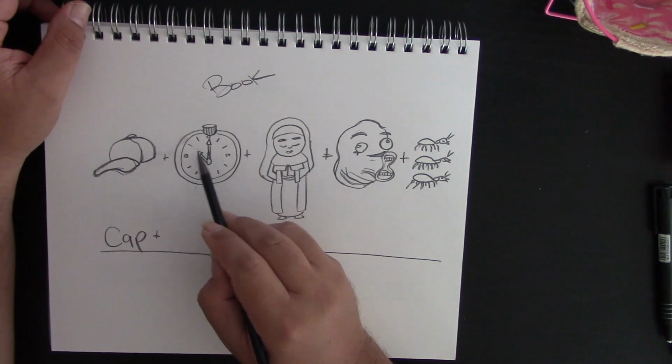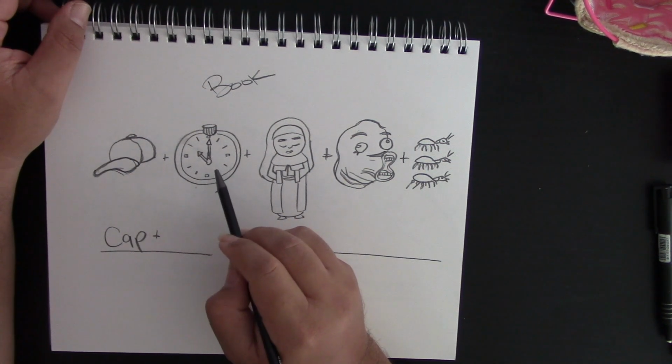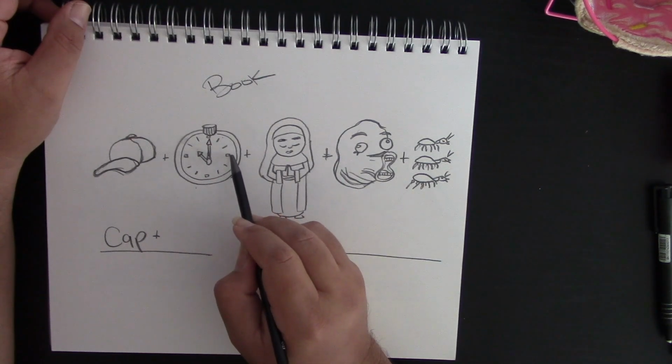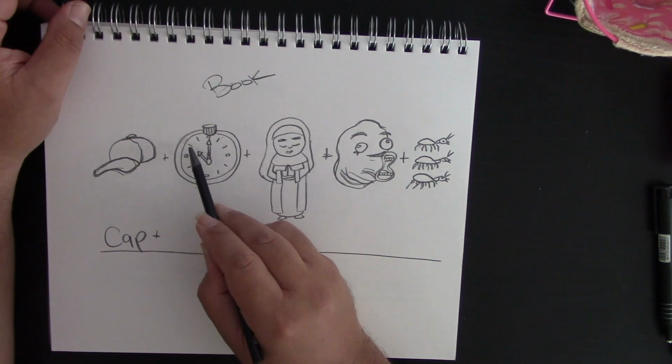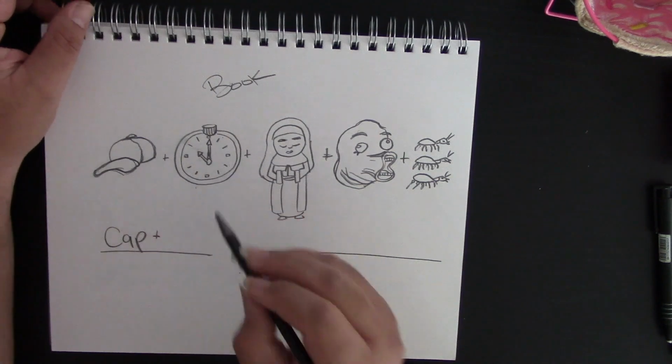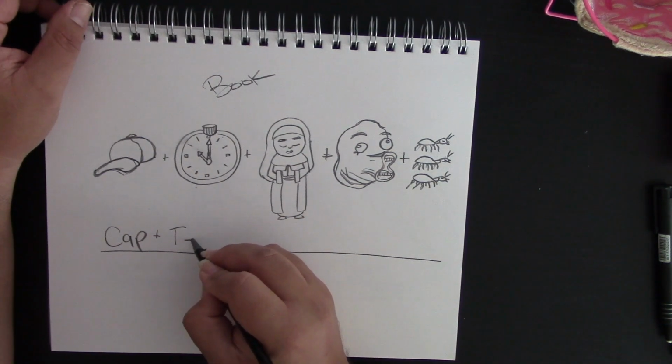Alright, the next one, it is pointing at what time? Long hand is at the 12, short hand is pointing towards the, what number is that? 1, 2, 3, 4, 5, 6, 7, 8, 9, 10. So this is what time? It's 10.